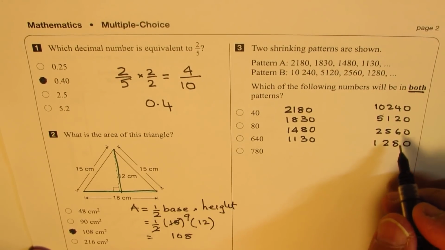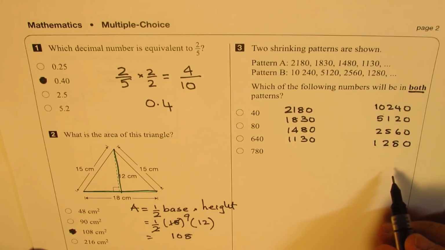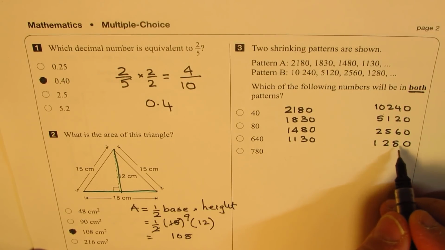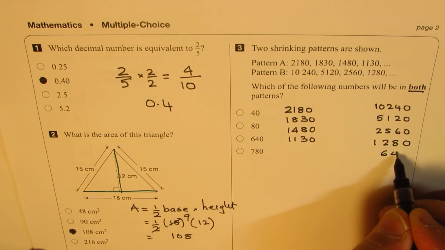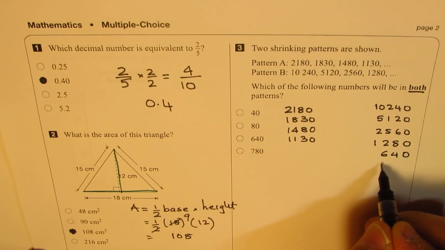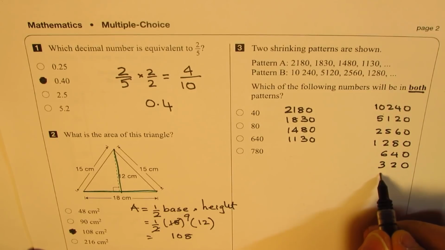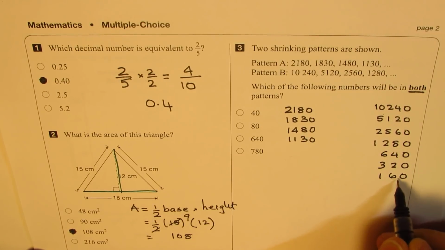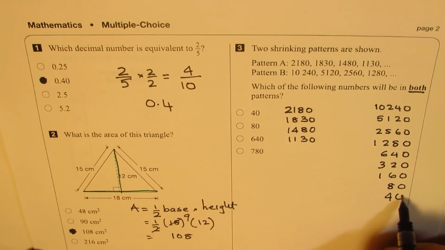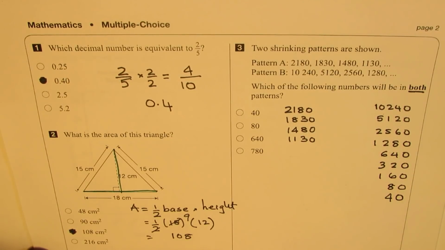So we can keep on dividing this and get the rest of the numbers, right? So half of 1280 will be 640. Divide this by 2 again. We get 320. Again divide by 2. We get 160. Divide by 2, we get 80. Divide by 2, we get 40. So these are the terms in the second list.